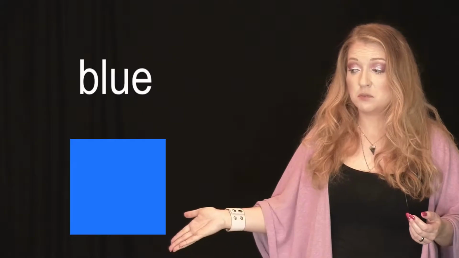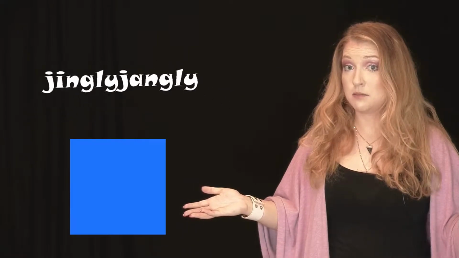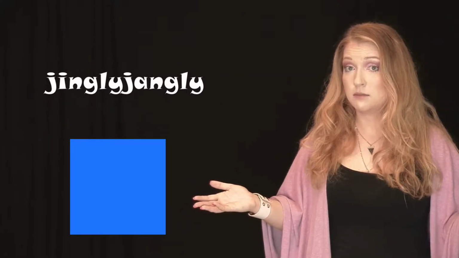We have two layers here. We have the label and we have the color. The label can change. We can call this blue, we can call it azul, we can call it blau, we could call it jingly jangly. It doesn't matter. Some languages even carve up things like blue into more distinct categories, like Russian, which distinguishes light blue from dark blue. Other languages group categories like green and blue into one category, one mega category.